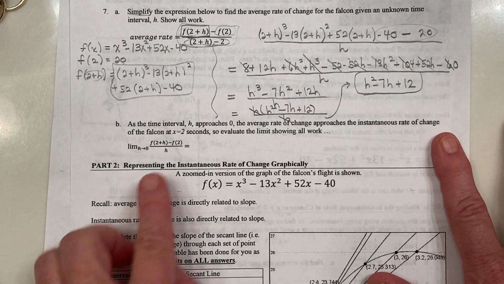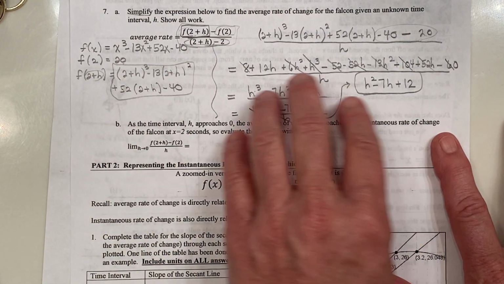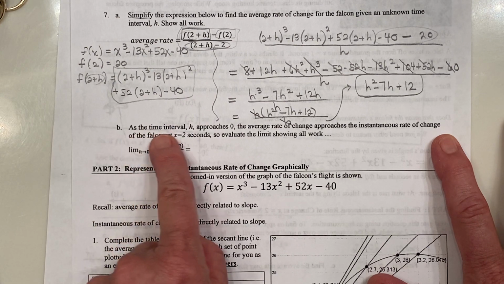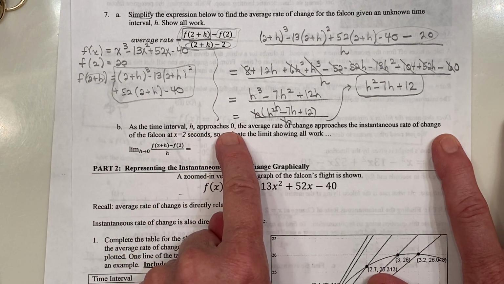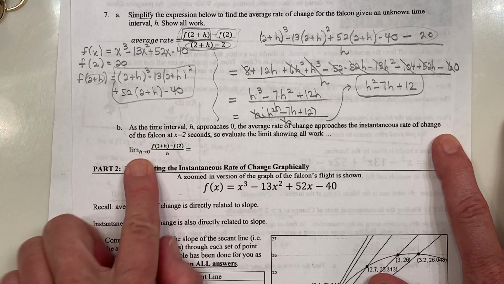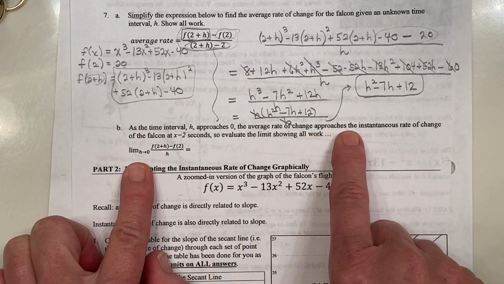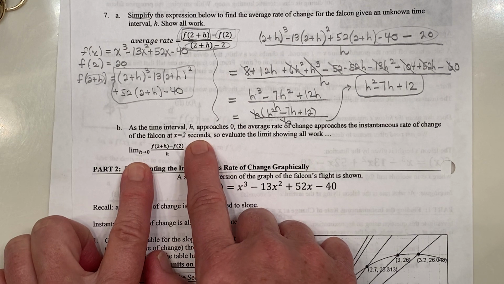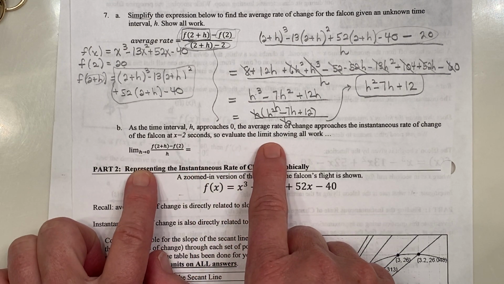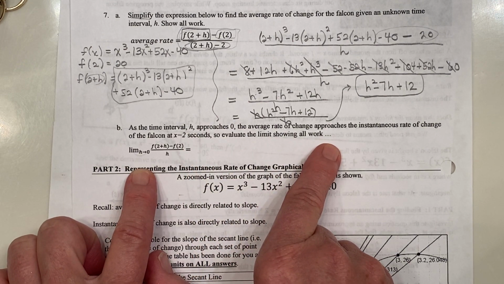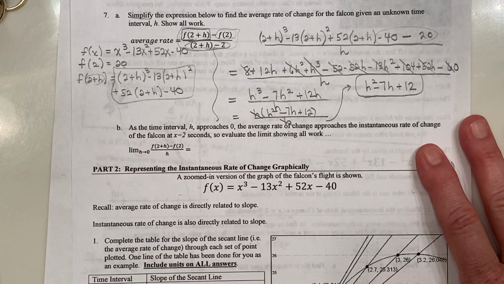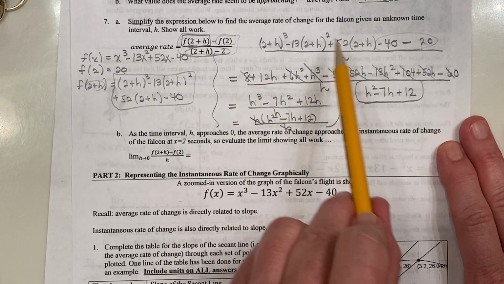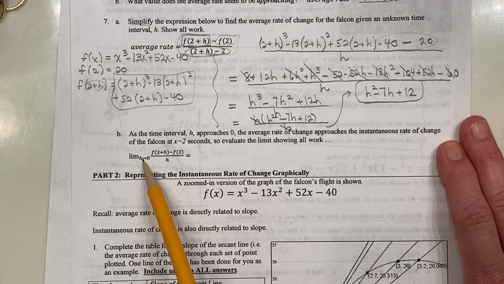All right, and to wrap up what we've done here, what happens when we put a limit in front of this difference quotient? As the time interval h approaches 0, the average rate of change approaches the instantaneous rate of change of the Falcon at x equals 2 seconds. So evaluate the limit showing all work. That's not a lot of space right here for me to do what I've done up here with the limit in front, so that's okay.